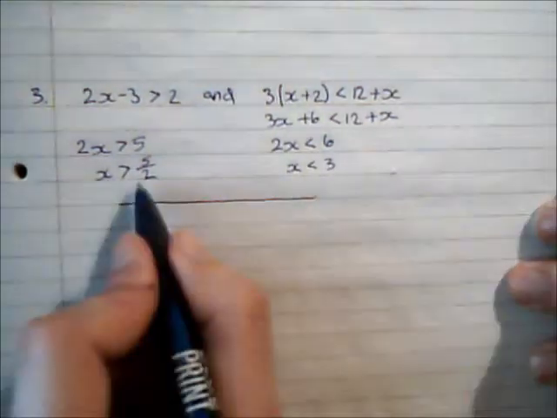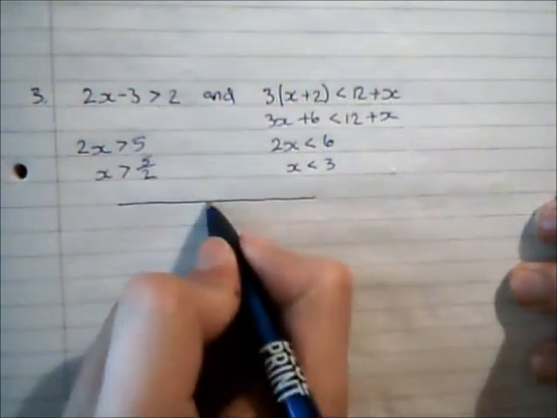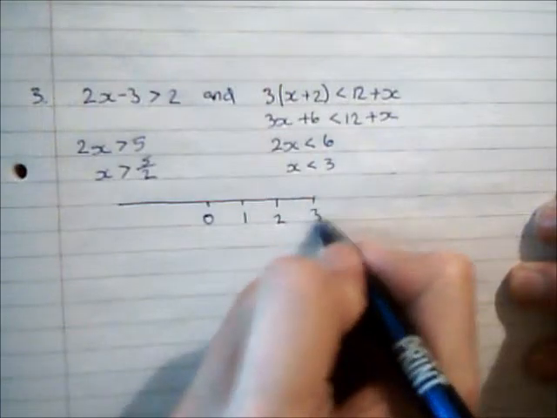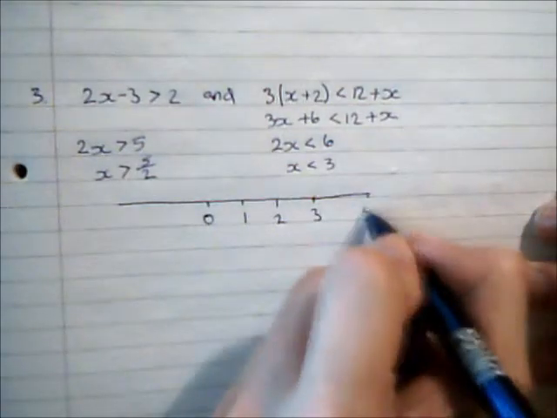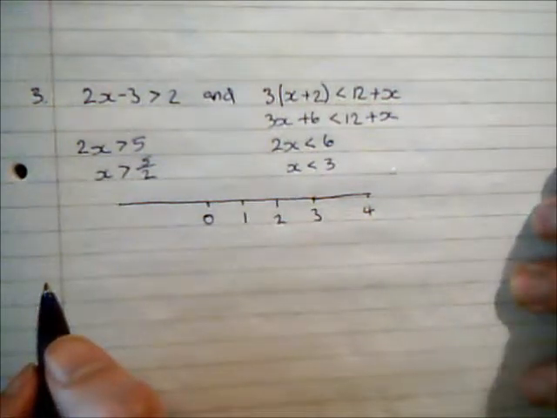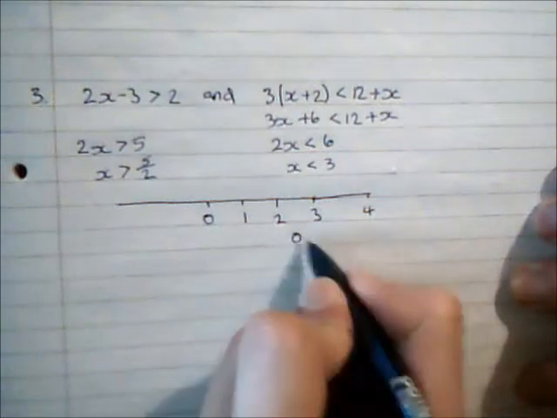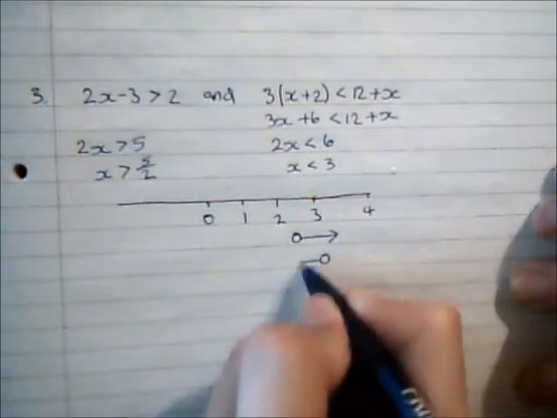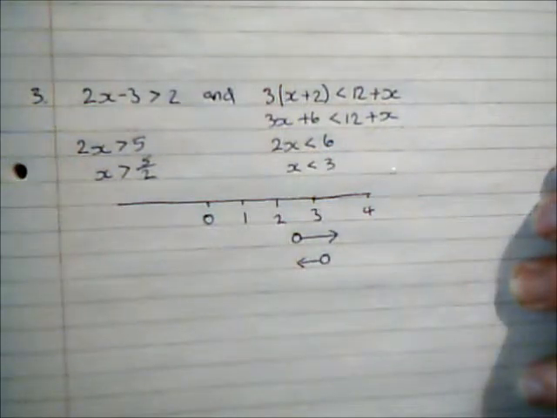And the values I have here are relatively low, so I'm just going to use a partial number line. So this first inequality is x is greater than 5 over 2, so I'm going to represent that on a number line. And the second inequality, or second part of it, shows that x must be less than 3. So what I need to indicate is which region actually satisfies both of these.